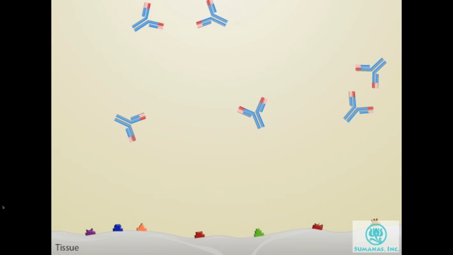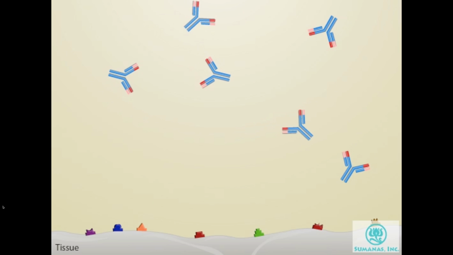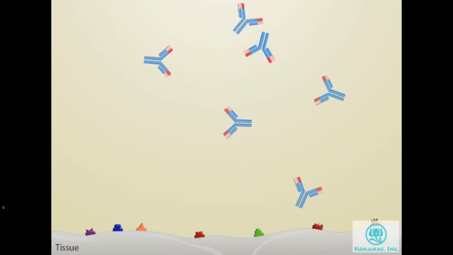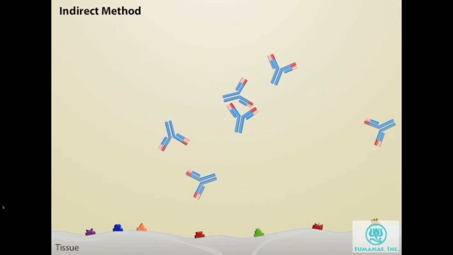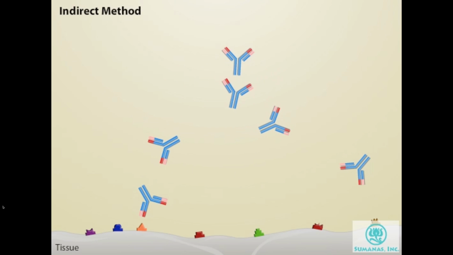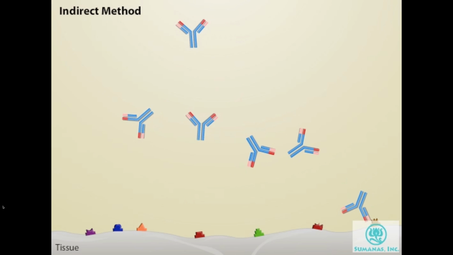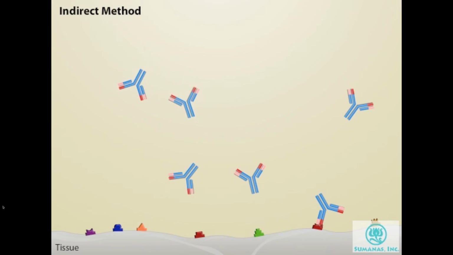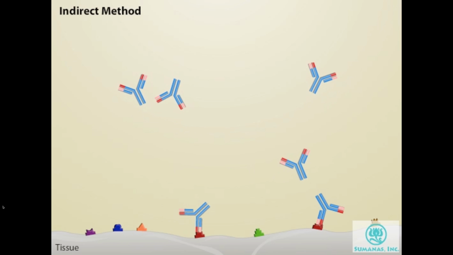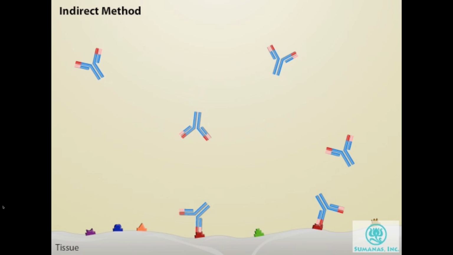When we use antibodies as probes to detect specific molecules, we frequently want to amplify the signal by using a procedure called the indirect method. In this method, an unlabeled antibody, called the primary antibody, is first added. The primary antibody binds directly to the antigen of interest. Excess antibody is then washed away.